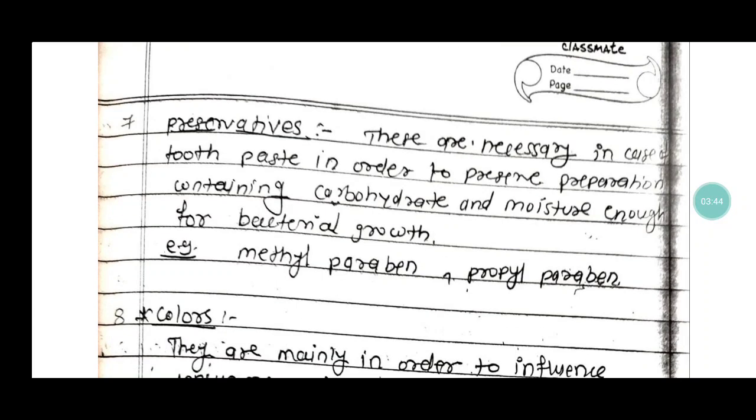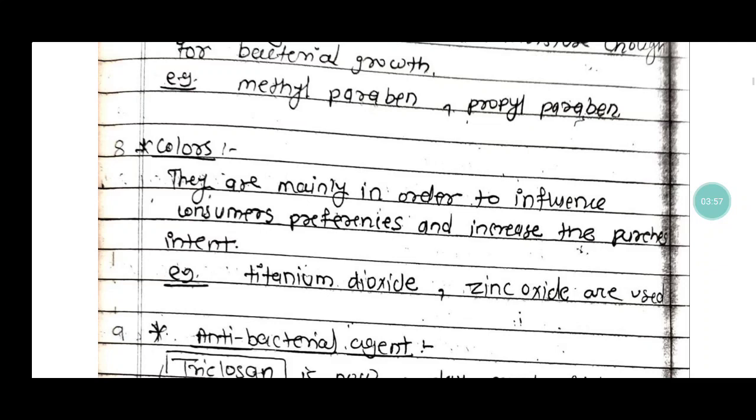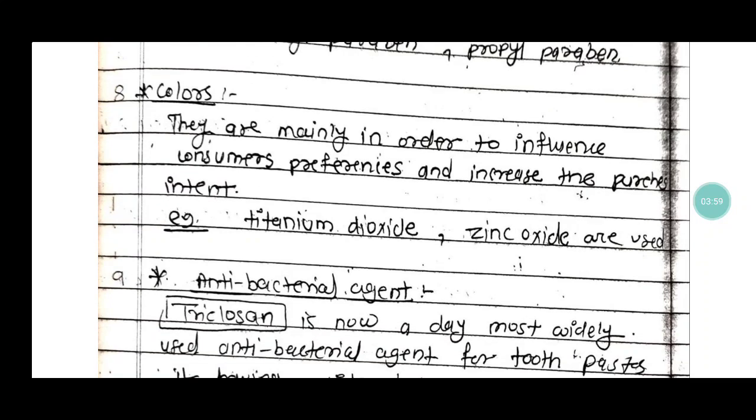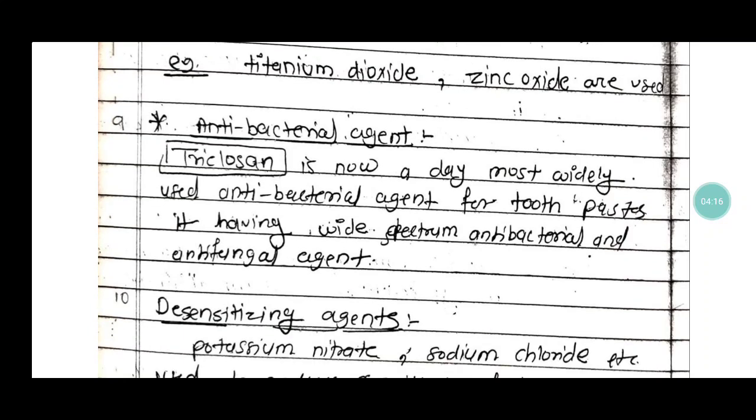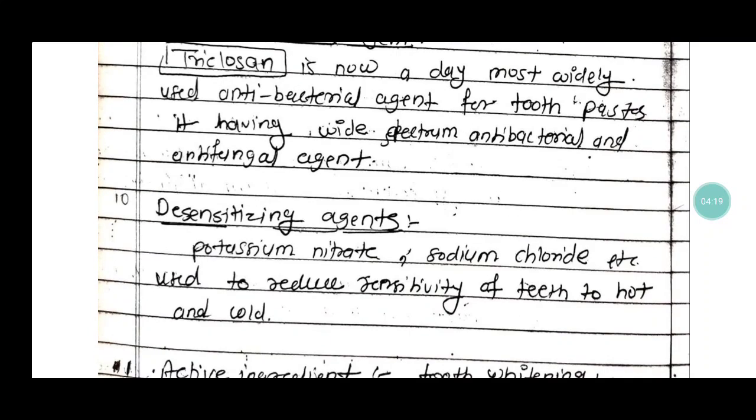As well as preservatives are used. These are necessary in toothpaste because it contains carbohydrate and moisture, which can support bacterial growth. Colors are added to the toothpaste, which influences consumers to prefer or purchase the toothpaste. And antibacterial agents are also a necessary ingredient in the toothpaste, acting as antibacterial and sanitizing agents.